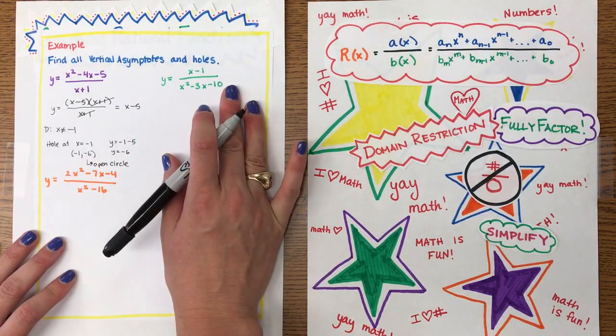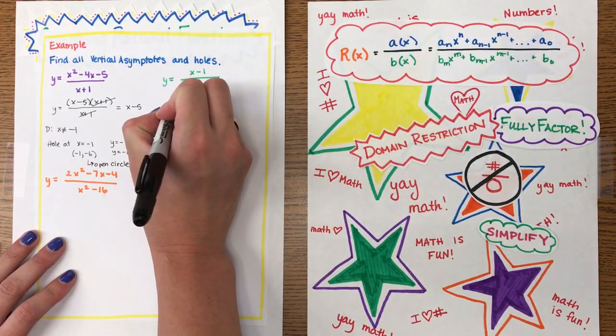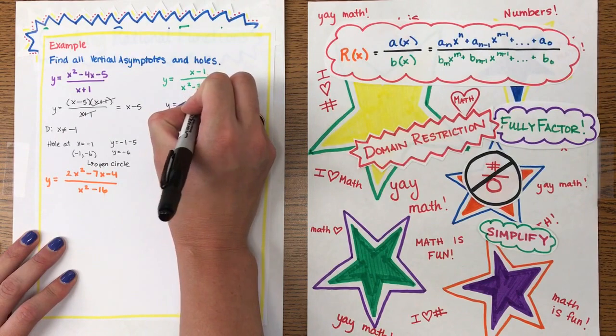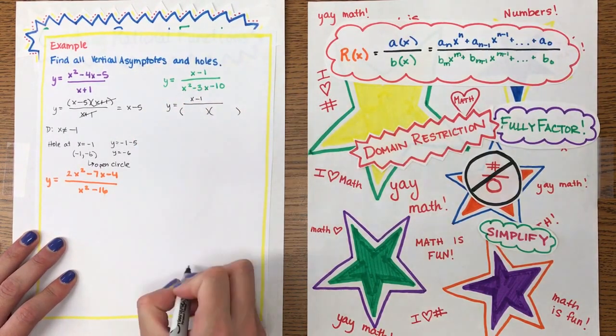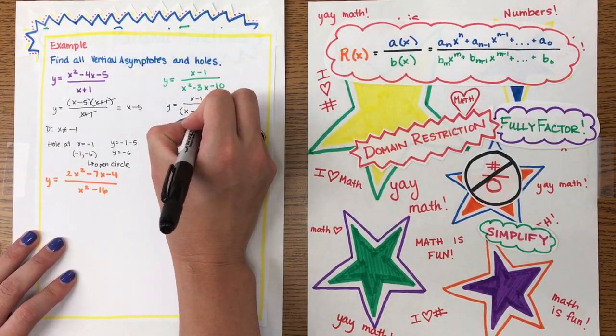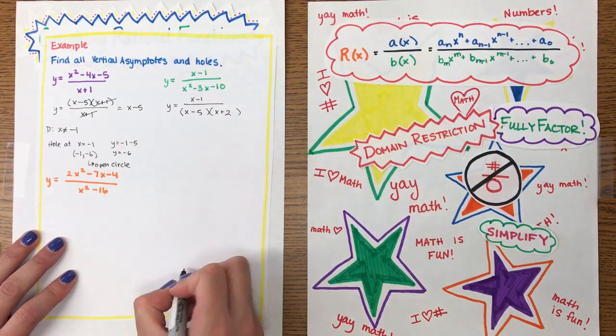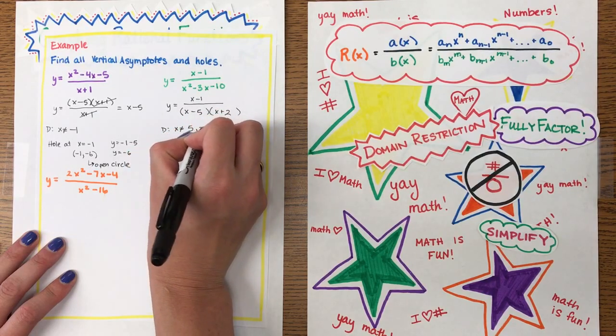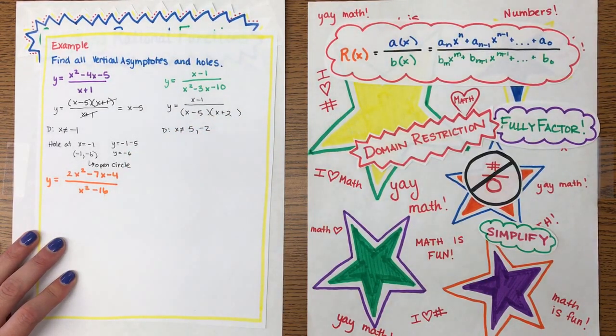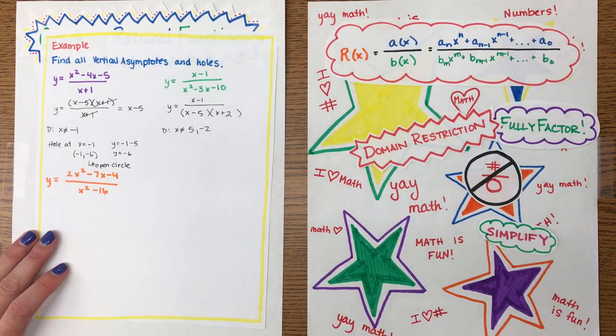Okay, if I look at my next function, first step is I need to fully factor. So the numerator, x minus 1, is fully factored. My denominator, I'm going to need to factor this. This will factor into x minus 5 times x plus 2. So my domain restrictions here are x cannot be equal to 5 or negative 2, because those are the values that make my denominator equal to 0.